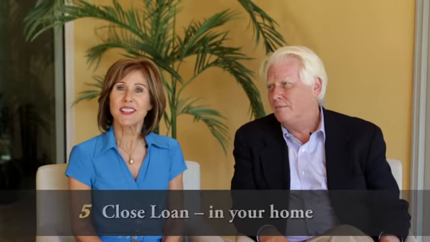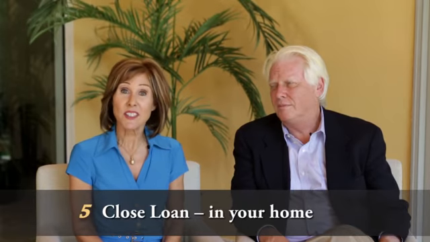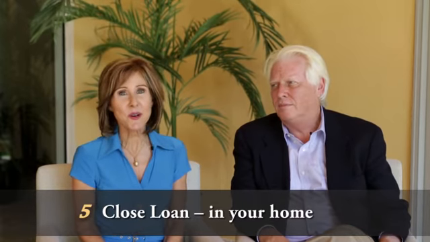The fifth step after the loan amount is determined by the appraisal is the signing of the loan documents. Usually a representative of the title company will come to your home at a time that's convenient for you. A few days before closing, the loan officer will call you and review the final numbers. The loan officer will make sure that you're receiving the amount that you anticipated and that you're happy with the amount based on the appraisal.